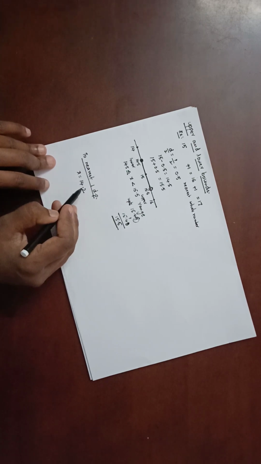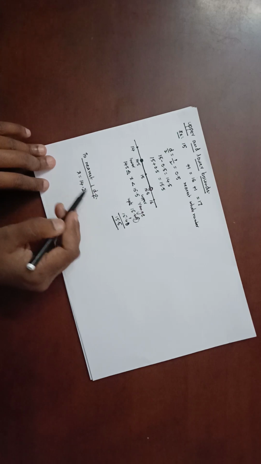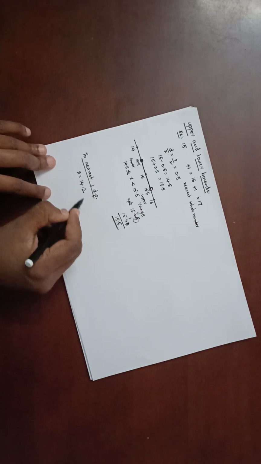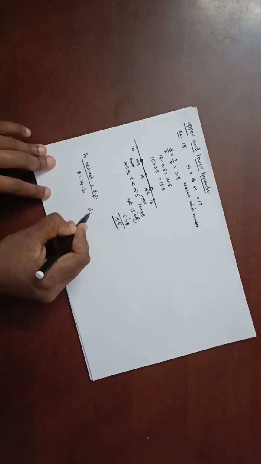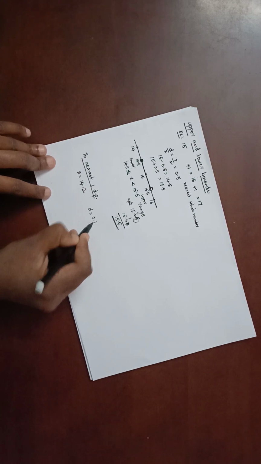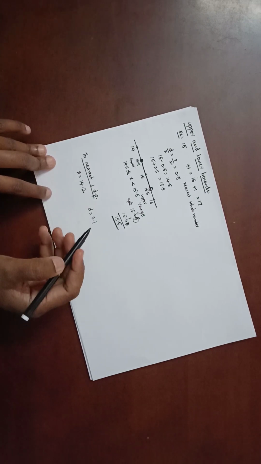The next 1 decimal place means the next decimal: 14.2, next 14.3, next 14.4, next 14.5. Now what is the difference from 14.2 to 14.3? Your d is 0.1. That's all. 14.2, 14.3, 14.4, like that.